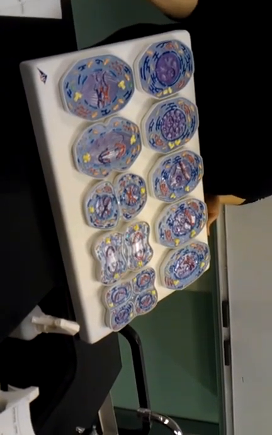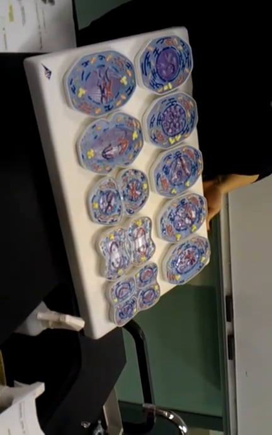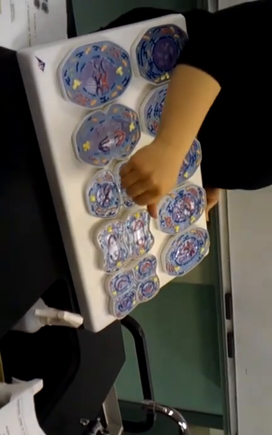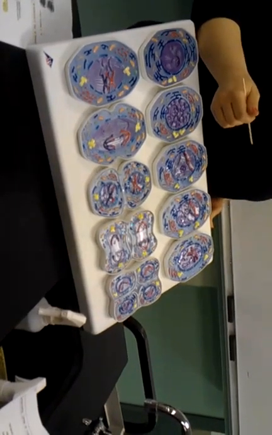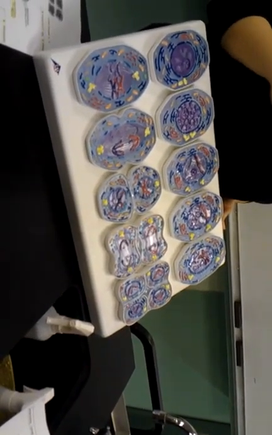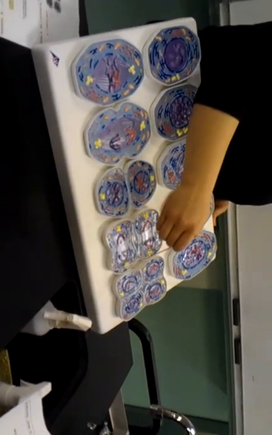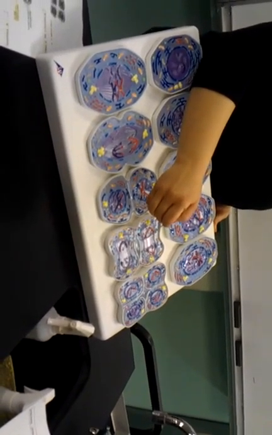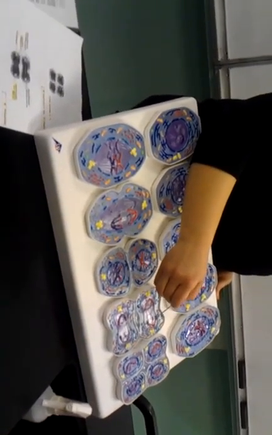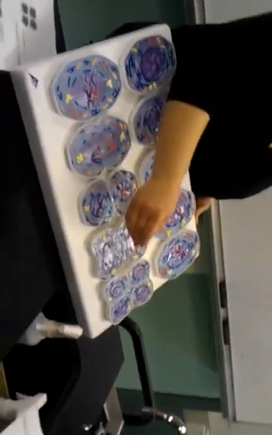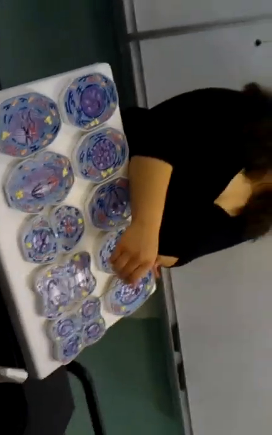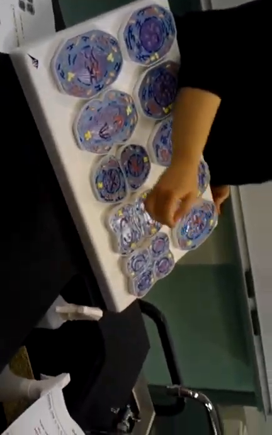So now from here, you're skipping prophase 2, you're skipping metaphase 2, and you're going right into anaphase. Okay? So these chromatids are now splitting up and going to opposite poles.